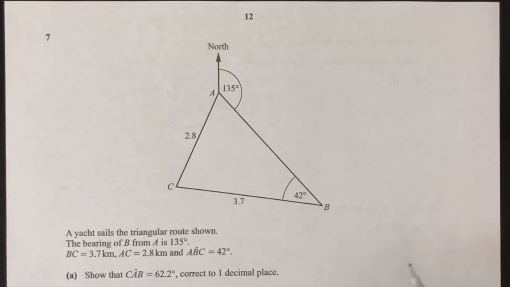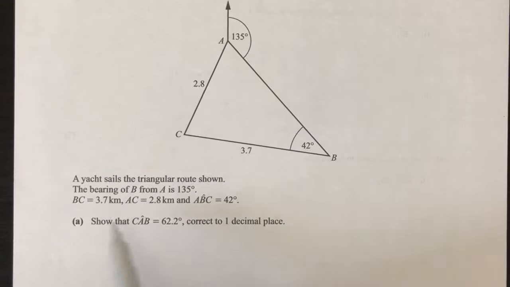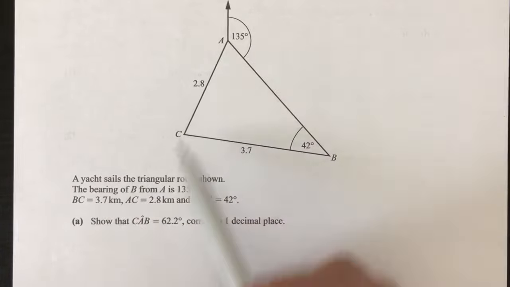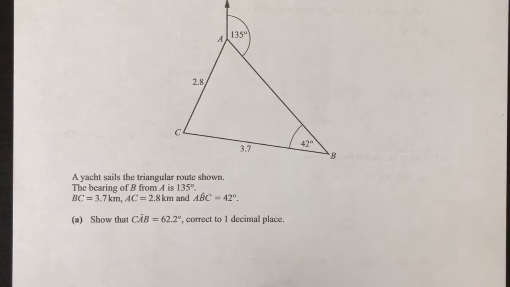Moving on to question number 7. So here we have A, B, C, and it says a yacht sails the triangular route shown. So this is the triangle ABC. Now the bearing of B from A is 135 degrees and the BC length is 3.7 km, AC will be 2.8 and angle ABC is 42 degrees. Question part 1.